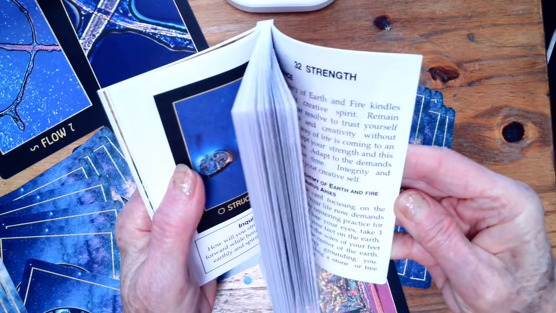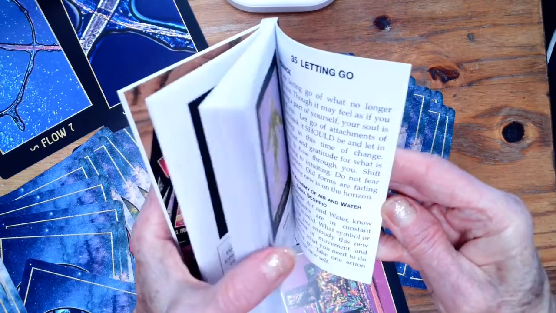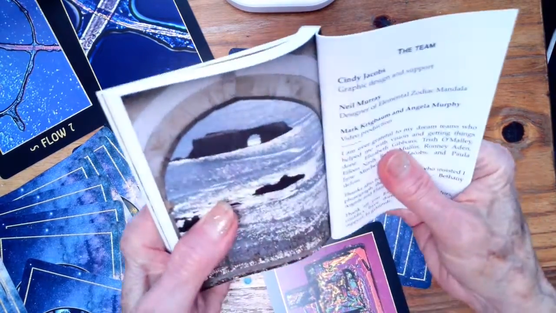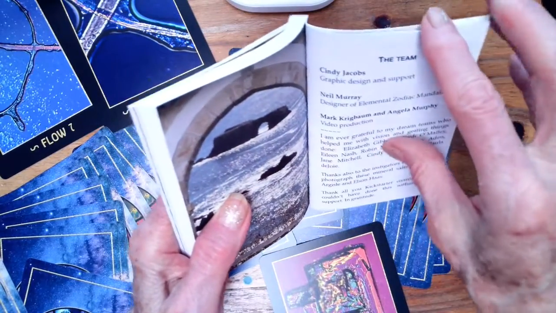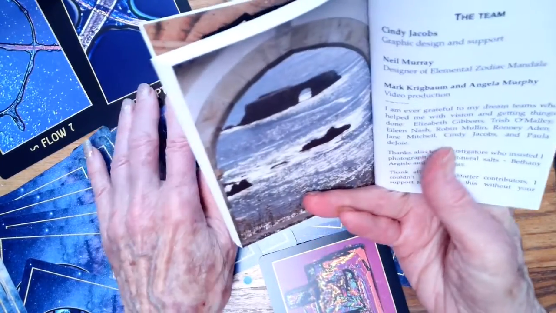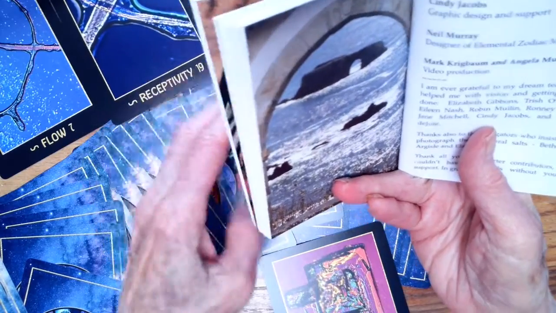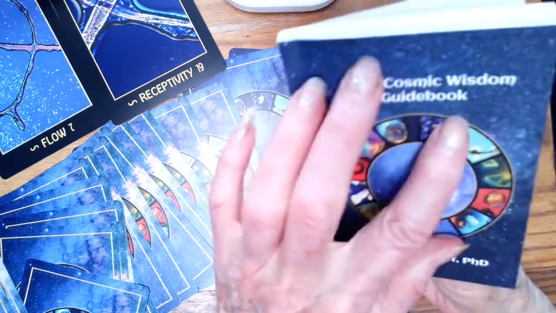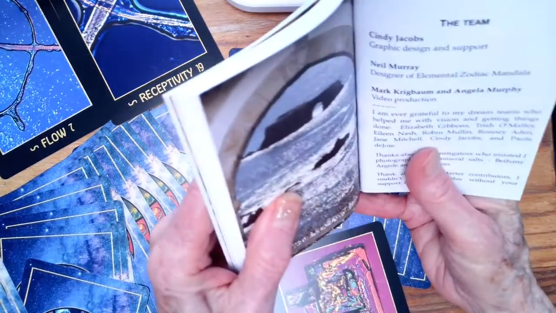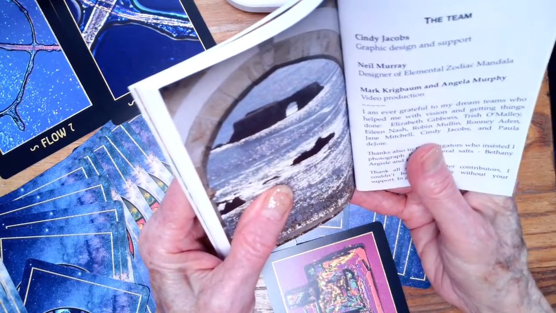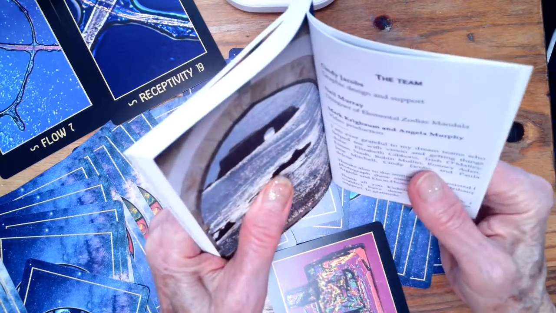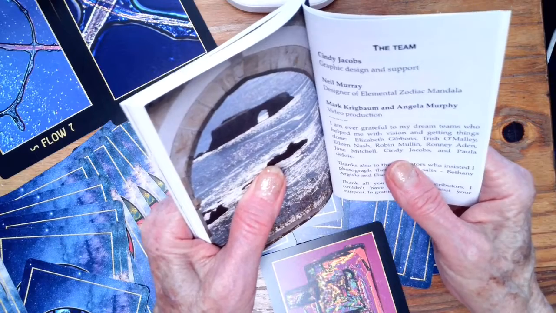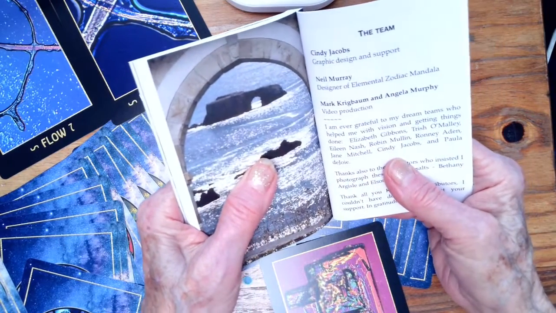So just some very basics, and then we get into the 36 cards, and then after that we get into who helped me do this. Cindy Jacobs was really important in being able to be the graphic designer and lay these cards out technologically. And Neil Murray designed this zodiac for me. Mark Kriegbaum and Angela Murphy helped me with the professional videos, not this, because they would be horrified that I'm using this as a video.